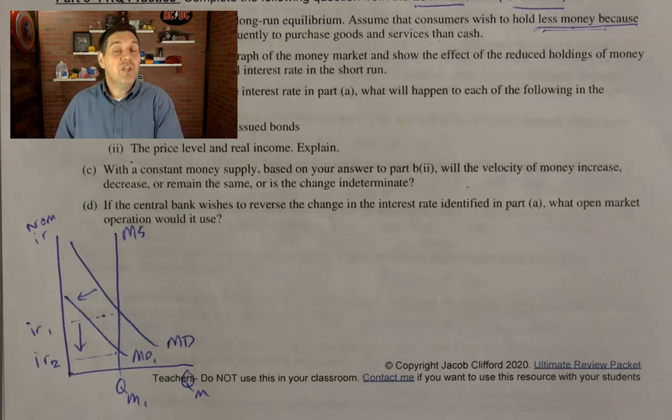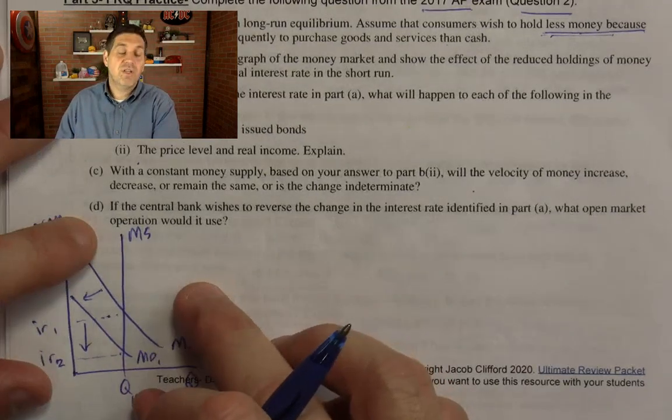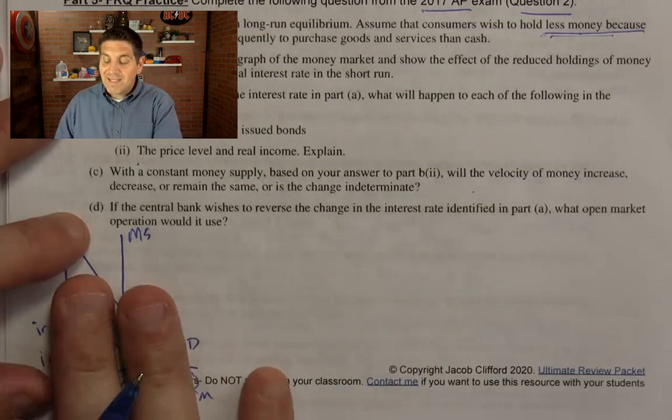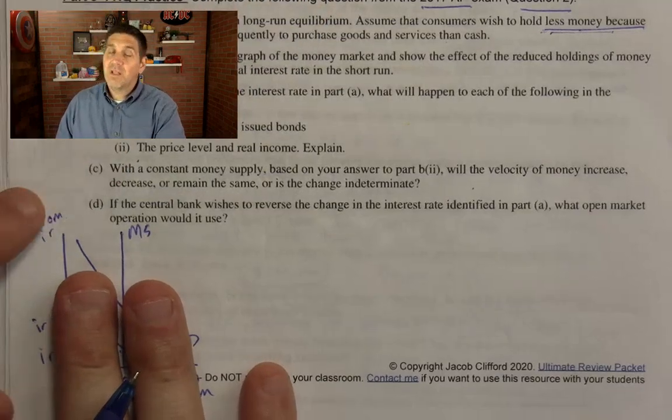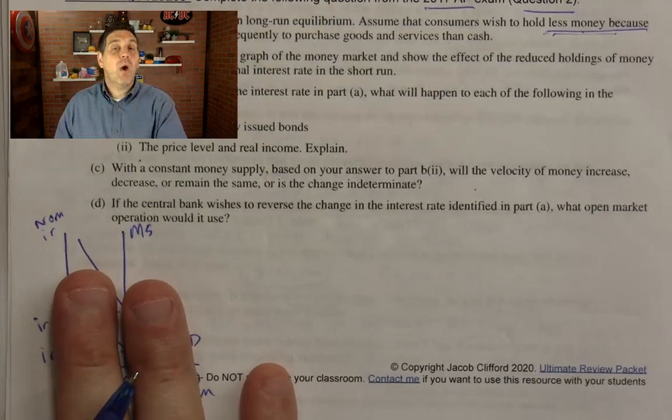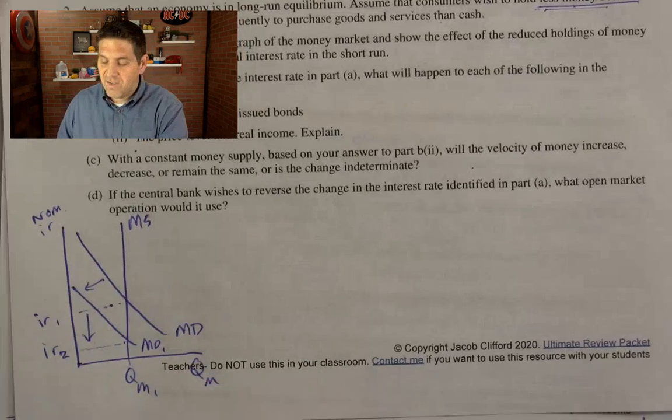Now, again, this year, the 2020 test, they won't ask a question, at least they're saying they don't have graphs, so you might not ask that, but they can still ask you questions about it. So they can say, okay, this occurred. What'll happen to the nominal interest rate? They'll ask you questions that if you have the graph, it's easier to figure that stuff out.